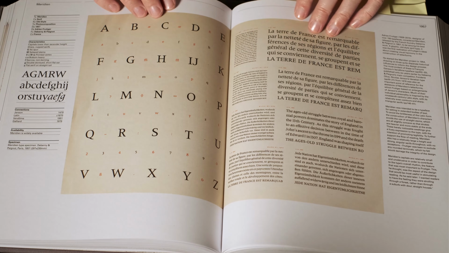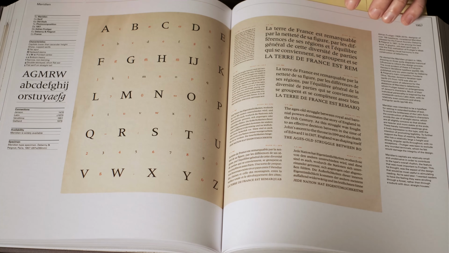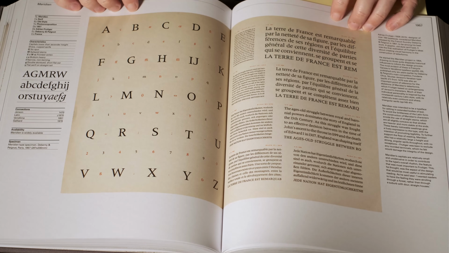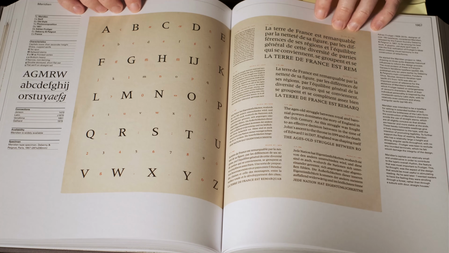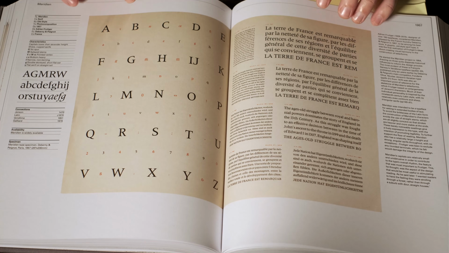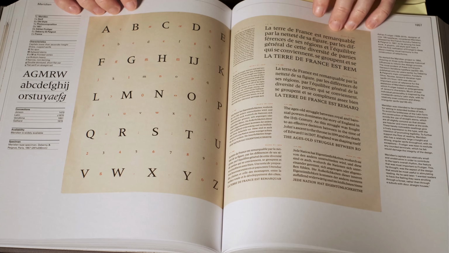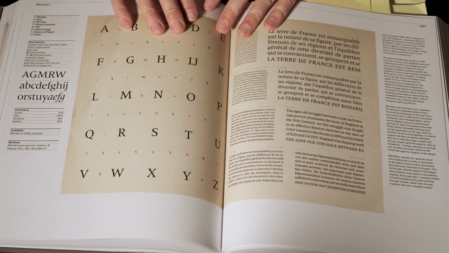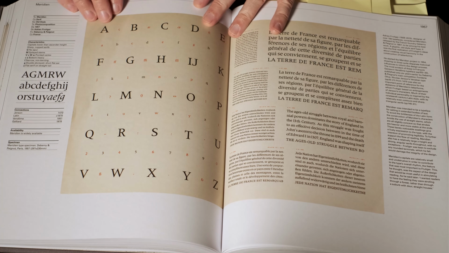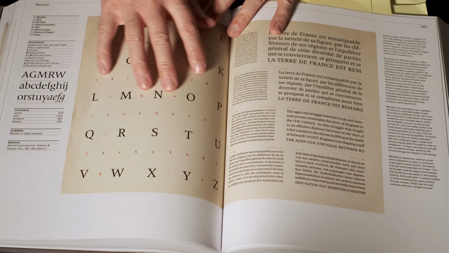Meridian was designed by Adrian Frutiger, who I mentioned in the last video. He's produced a number of fonts that I really love. This font was meant to be very readable.